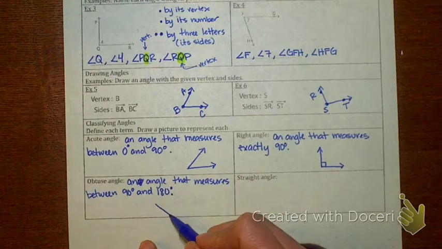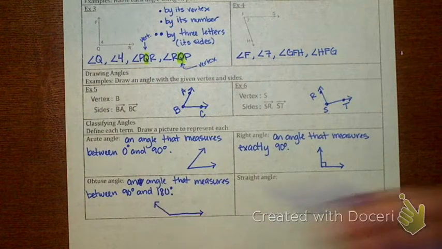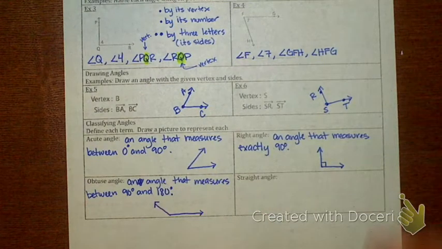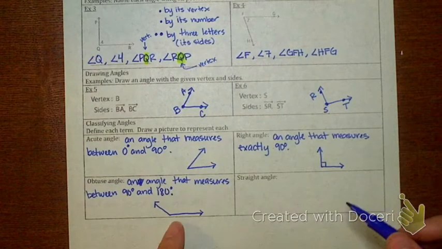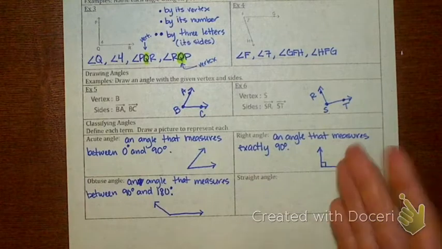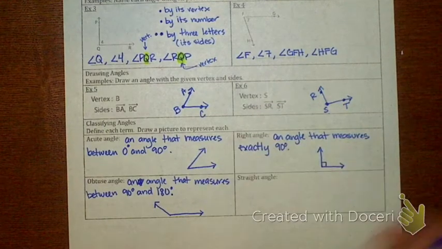Obtuse kind of sounds like the word obese a little bit. If you think about somebody that's obese, they're kind of big, right? So your obtuse angles are your big angles. Does that make sense? That's how I remember it. So an obtuse angle is going to be larger than 90 degrees. So if we took this 90 and we started tilting it that way, we get an obtuse angle.